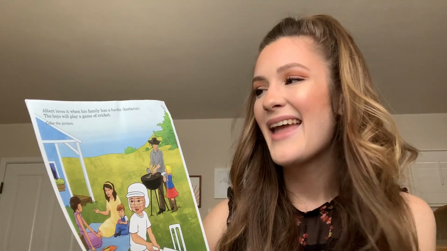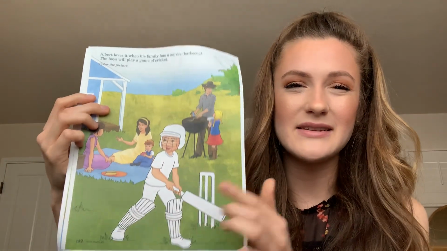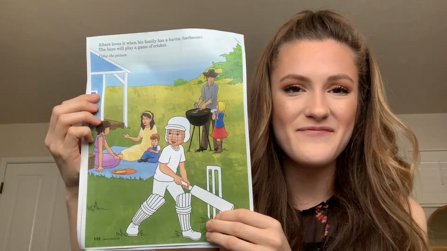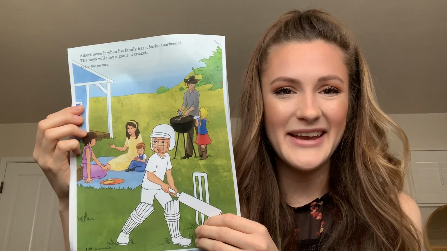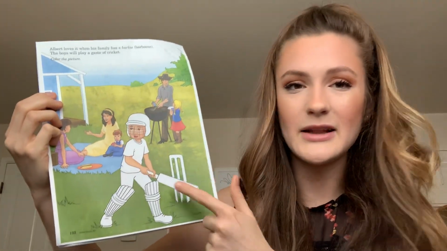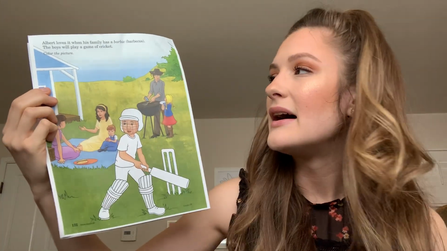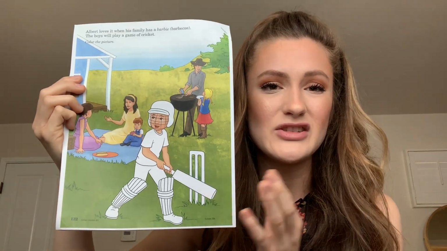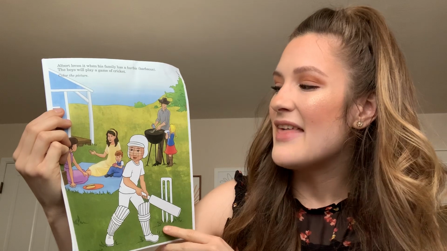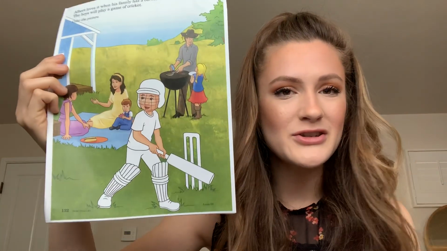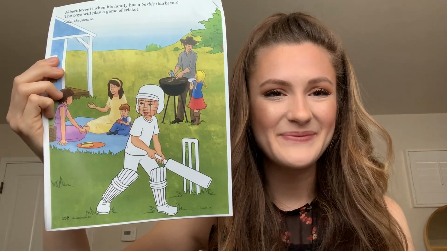Albert loves it when his family has a Barbie, which is a barbecue, and the boys will play a game of, what is that game that they like to play that's like baseball? They call it cricket. Good. So it looks a little bit different, but it's about the same as baseball. Their bat and things look a little bit different though. And then here what you're going to do is color the picture of the boy playing cricket.